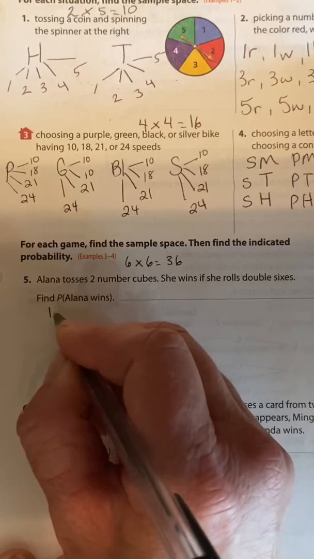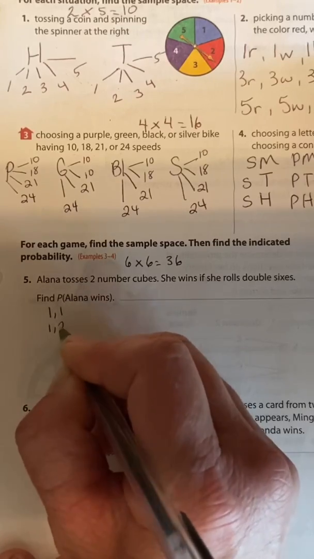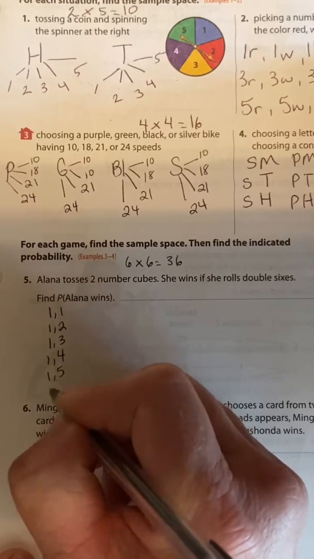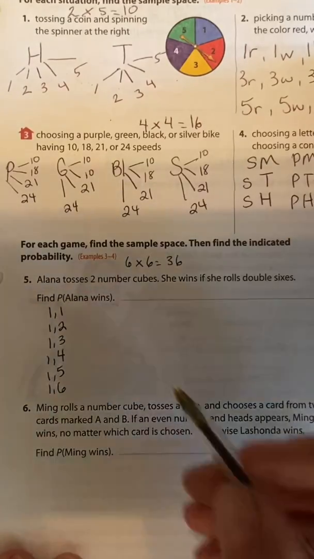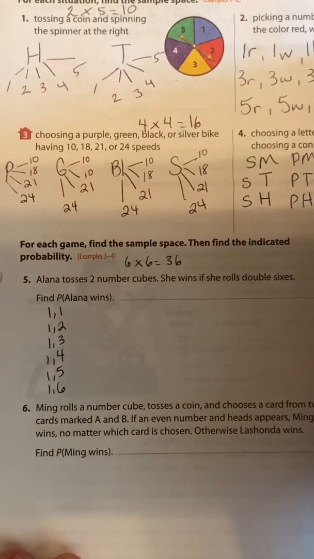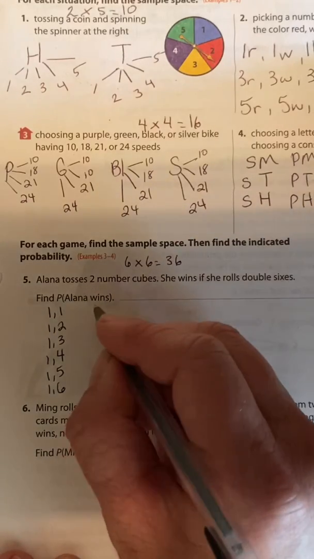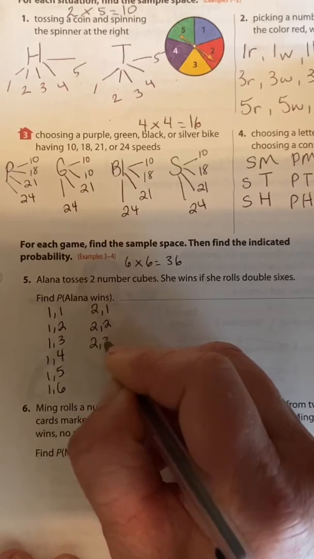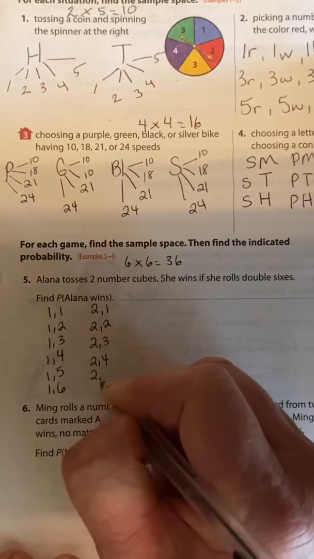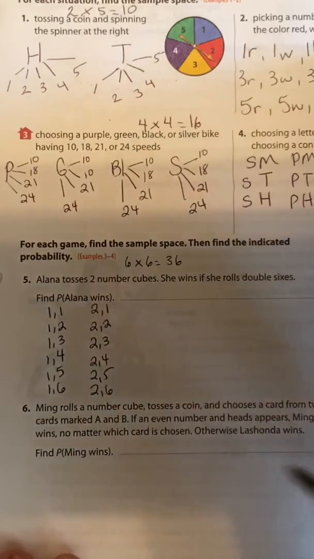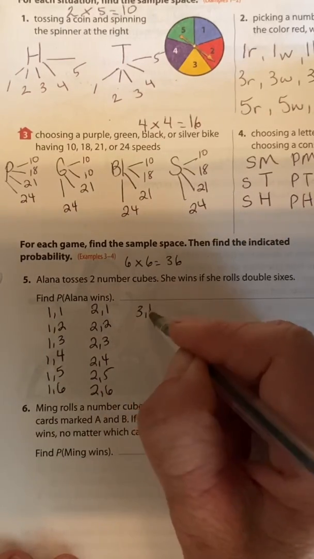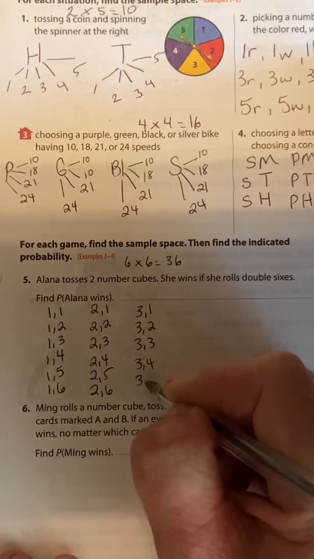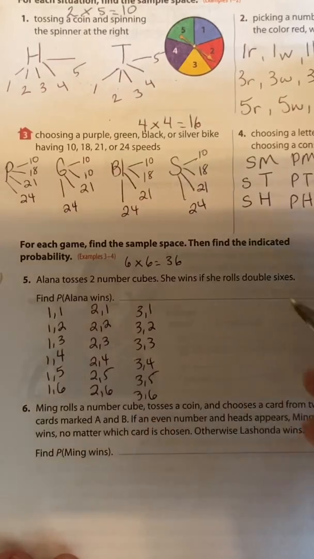So she could do a 1 and then another 1, a 1 and a 2, a 1 and a 3, 1 4, 1 5, 1 6. Then she could do, let's say she rolls a 2 the first time on the first cube. She could do a 2 and then a 1, a 2 and a 2, 2 and a 3, 2 4, 2 5, 2 6. 3 1, 3 2, 3 3, 3 4, 3 5, 3 6. This is just tedious.